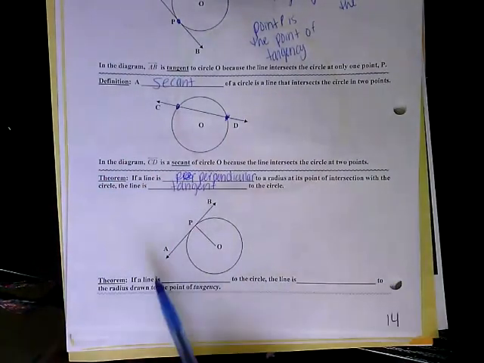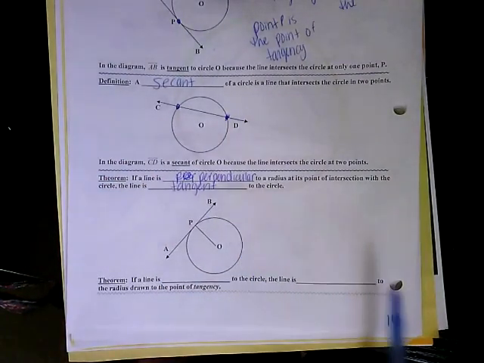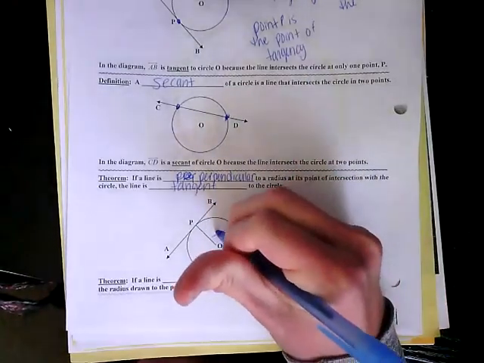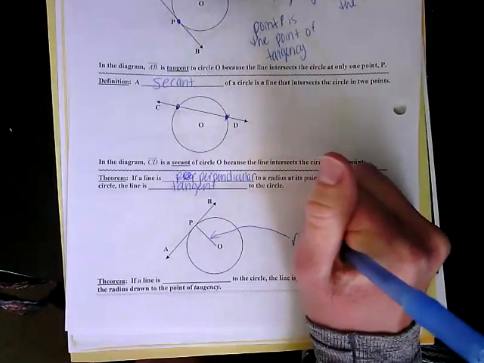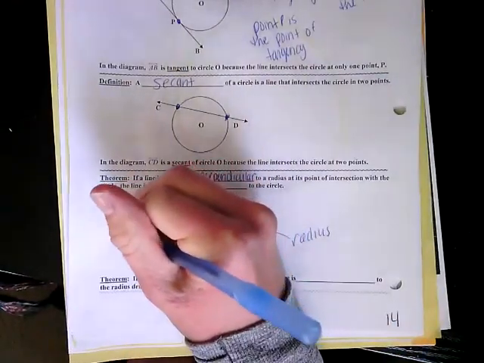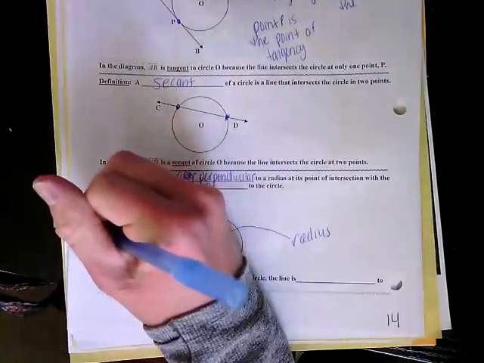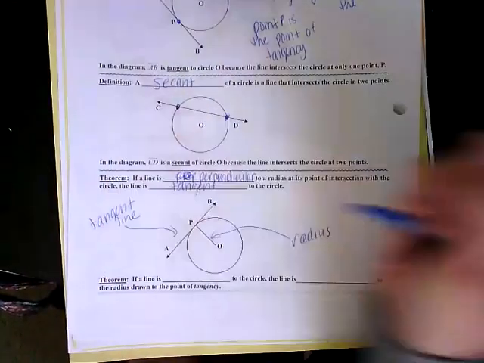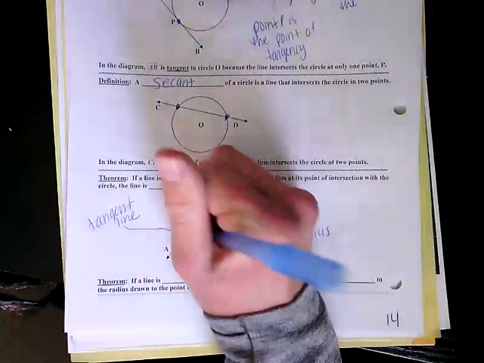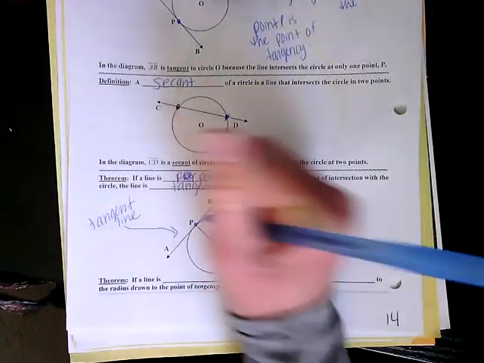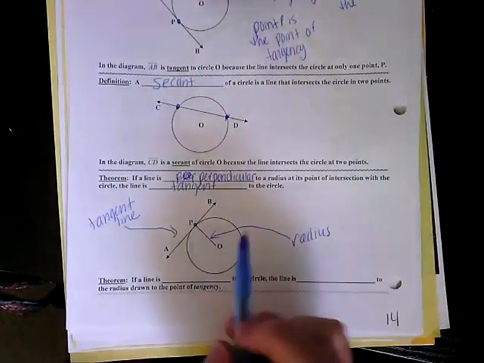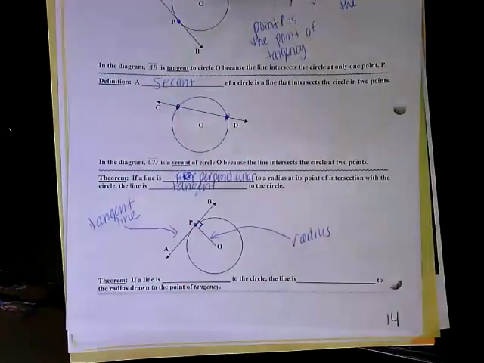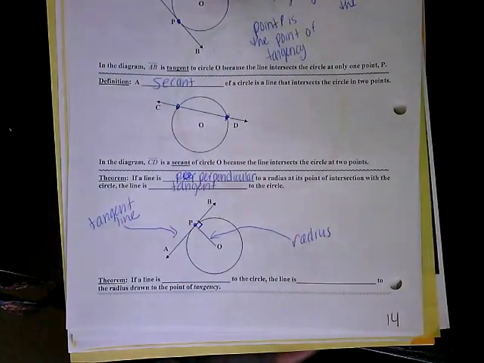Say AB is the tangent line and OP is the radius. They intersect at the same point, the point of tangency, and it's going to be perpendicular. So it's going to create a right angle there.